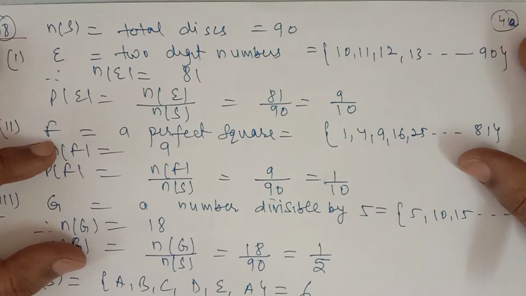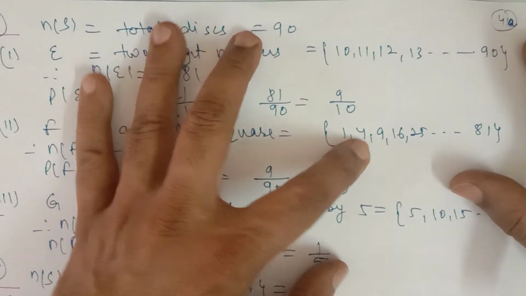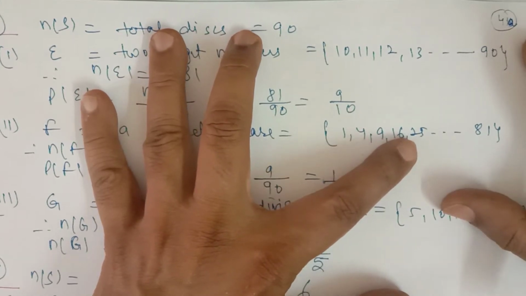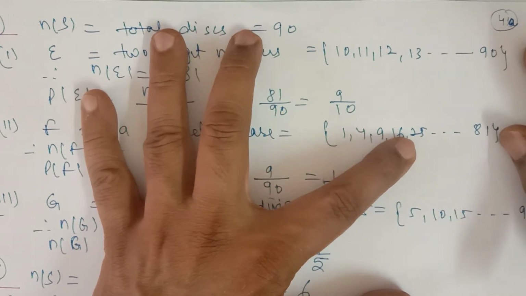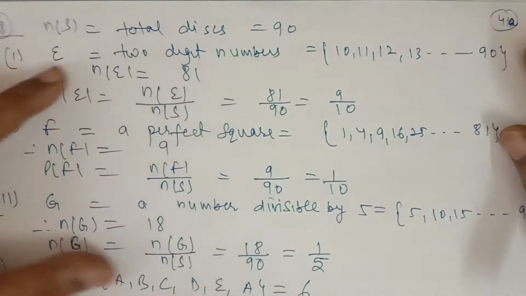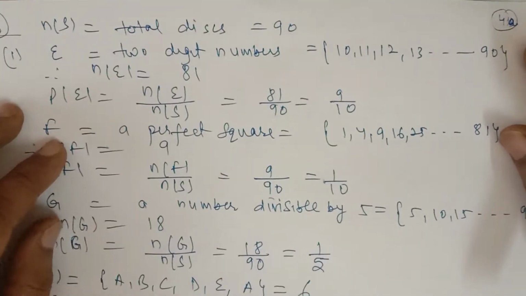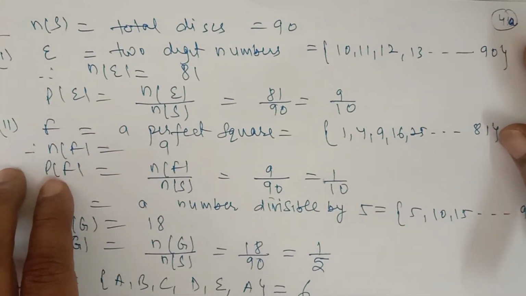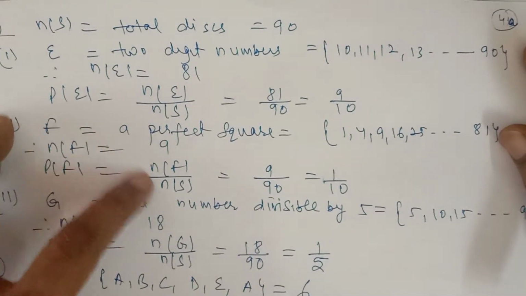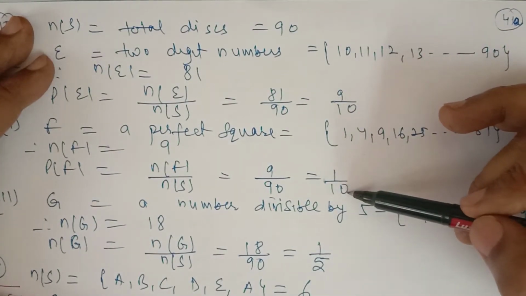In the second part, you have to find the probability that it should be a perfect square. So the perfect squares from 1 to 90 are 1, 4, 9, 16, 25, 36, 49, 64 and 81. That is 1 square, 2 square, 3 square, 4 square, 5 square, 6 square up to 9 square. So there are 9 perfect squares from 1 to 90. So let F be the event that it is a perfect square and NF will be equal to 9, and the probability is NF upon NS, which is equal to 9 upon 90, that is 1 upon 10.